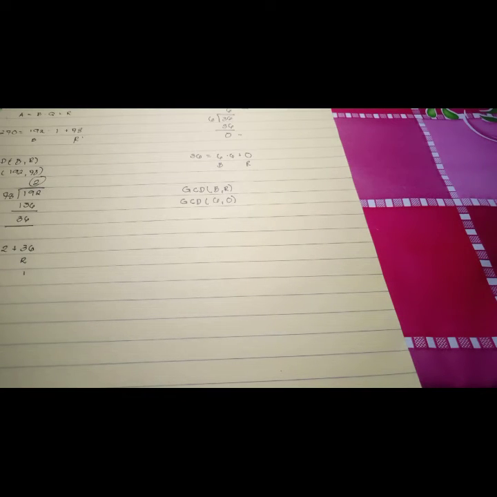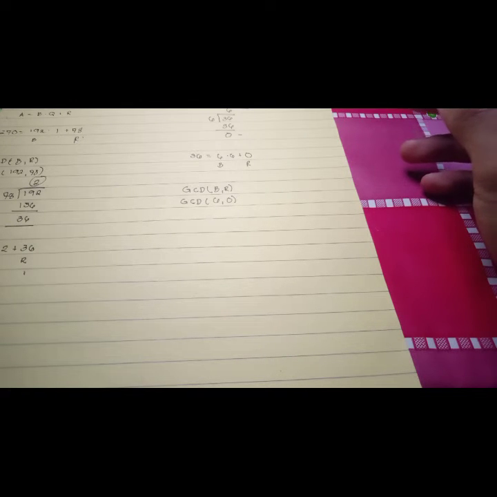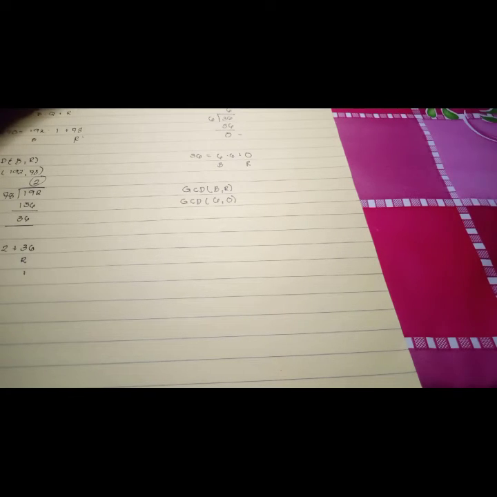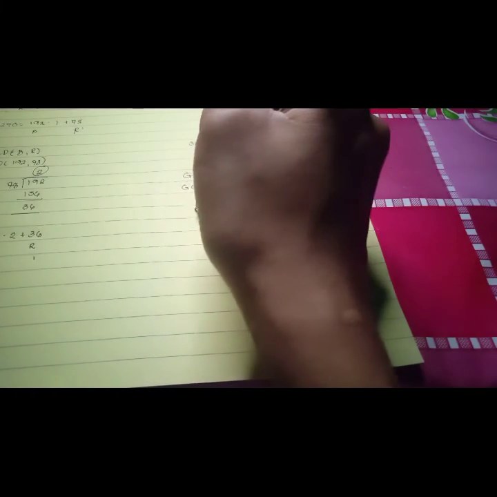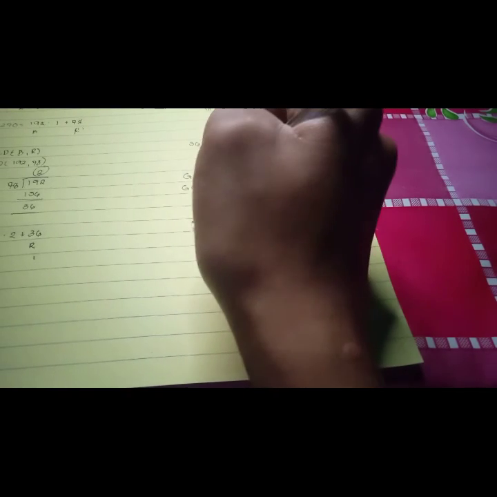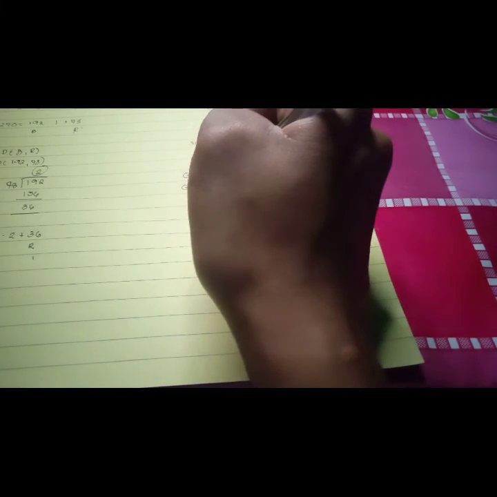At this point, we need to remember what was written in the algorithm. If any integer is equal to 0, the answer is the value of the other integer, which is greater than 0. Here, our integer a is 6, while our integer b is equal to 0.